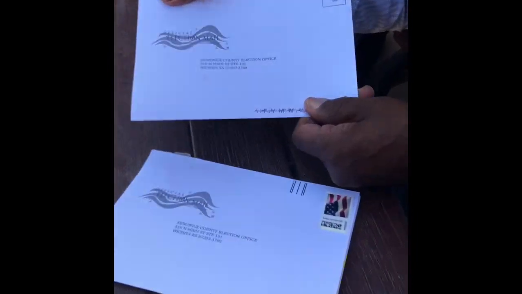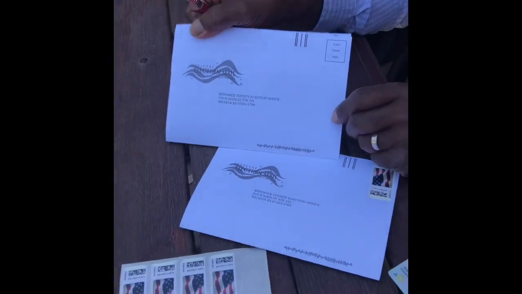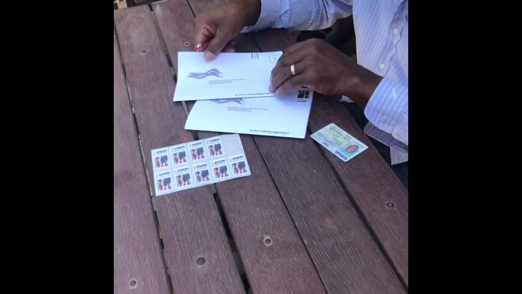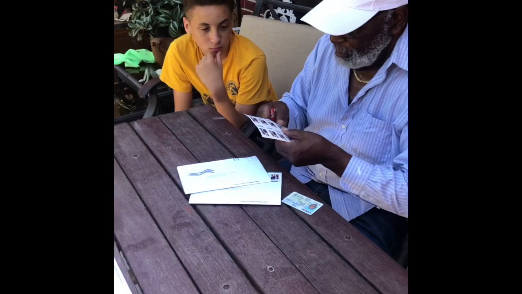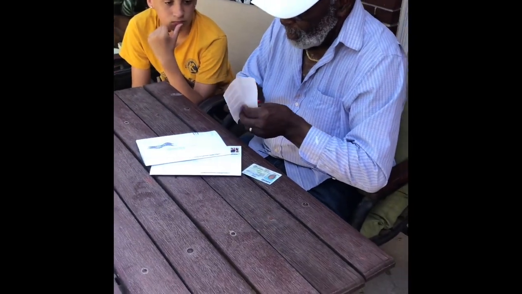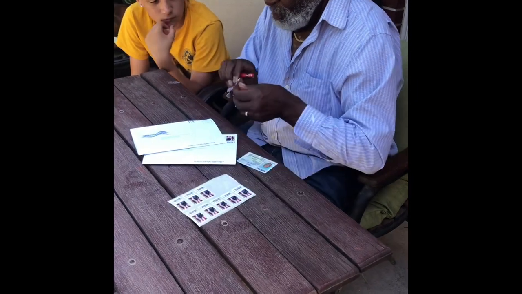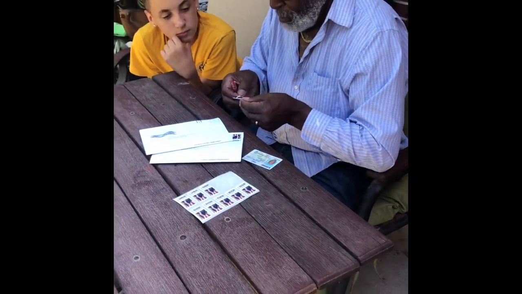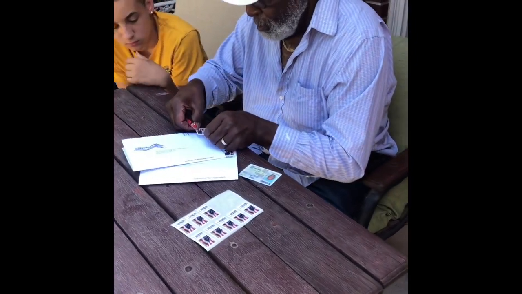Same way. That's how it'll look after it's done and completed. Put a piece of tape at the top to tape it together. There you go. Put another stamp on there. There's your second stamp for your second application.